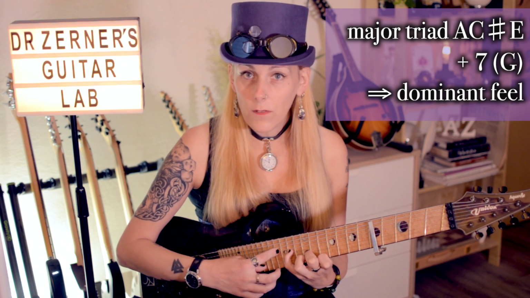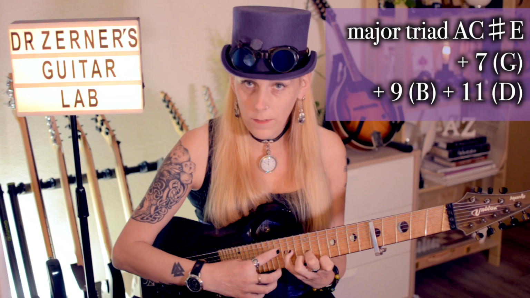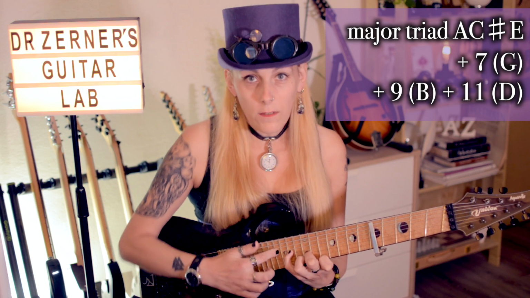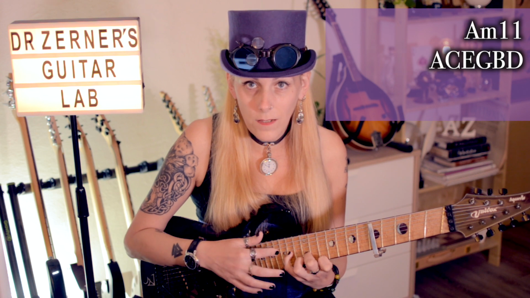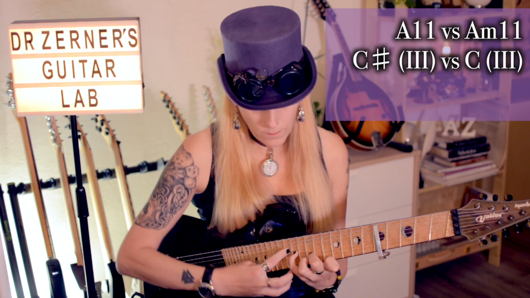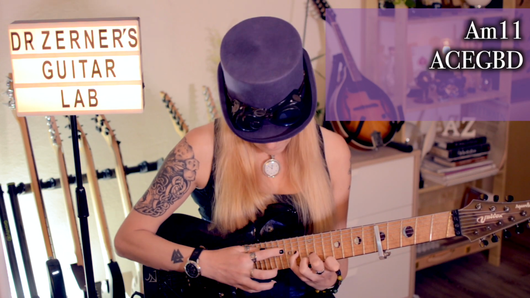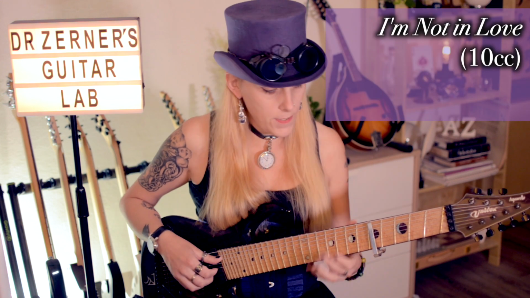And we've got a regular 9th, and we've got a regular 11th. And essentially the only difference between this chord and the minor 11 that we talked about just a minute ago is actually the third degree. Minor, major. My favorite example of using this type of chord is I'm Not in Love by 10cc.